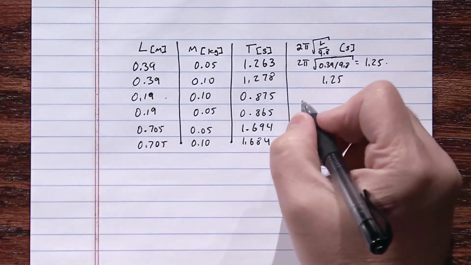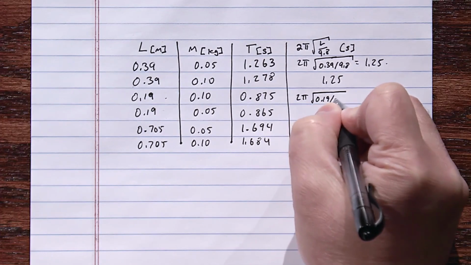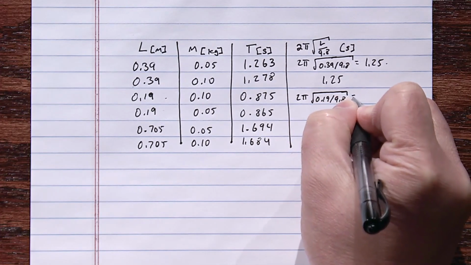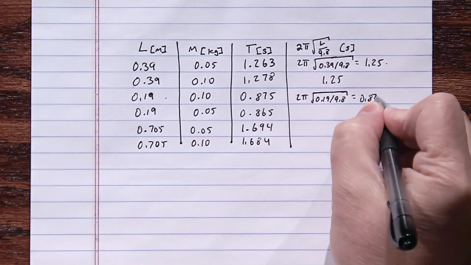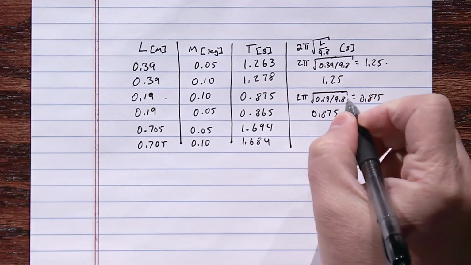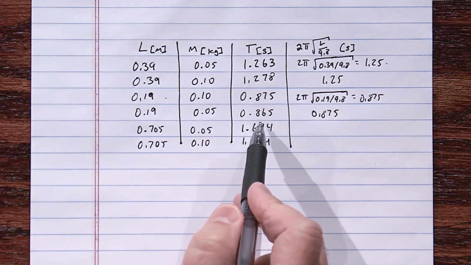How about 0.19? We have 2 pi times the square root of 0.19 divided by 9.8, and that is 0.875. Which is once again very close. That's exactly the same as what we got for the larger mass and very close to what we got for the smaller mass.